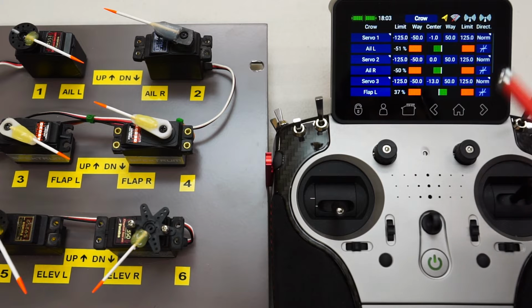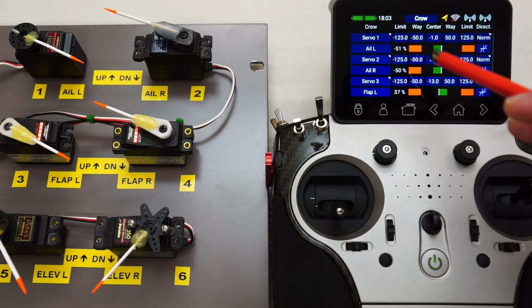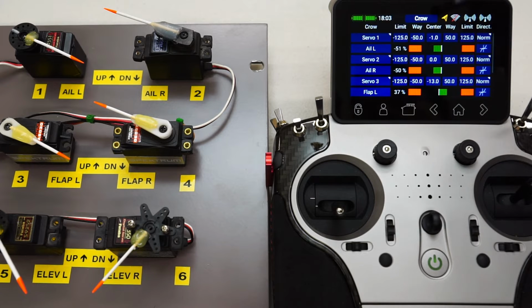Remember from my first video, the limit and the center points are fixed across all the functions. So if you adjust the center point, say in this menu, it'll also adjust it in the other menus. Now normally, once you set the limits and the center points, you don't have to readjust them. Or normally you wouldn't adjust them for any reason. Now for this example, I can just leave it on the default throws of 50%. That'll do for this example.